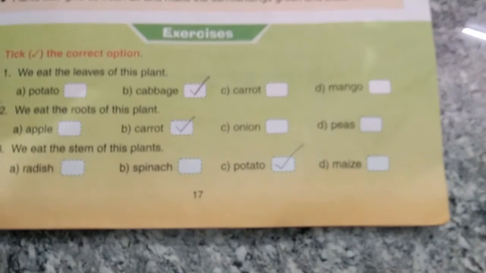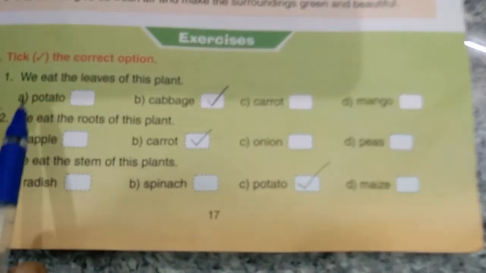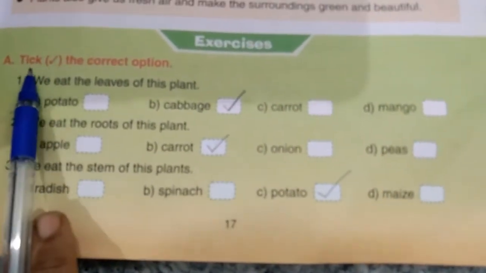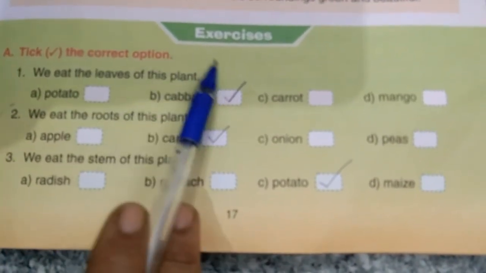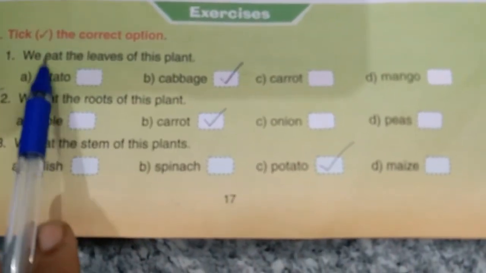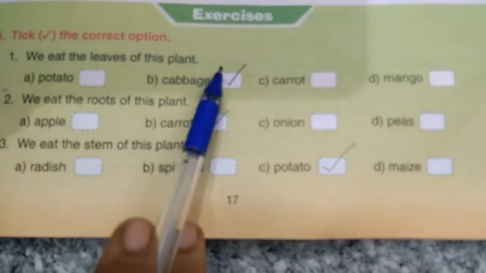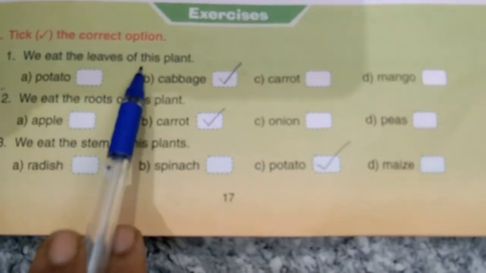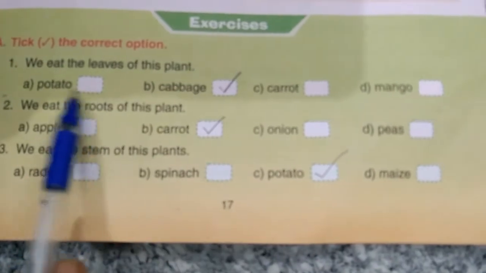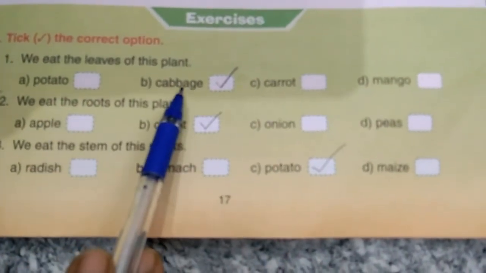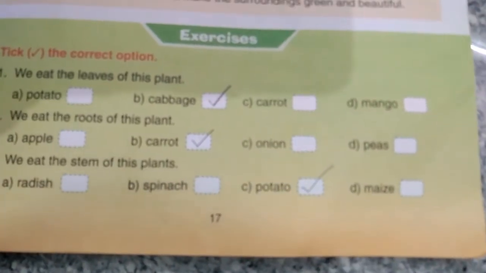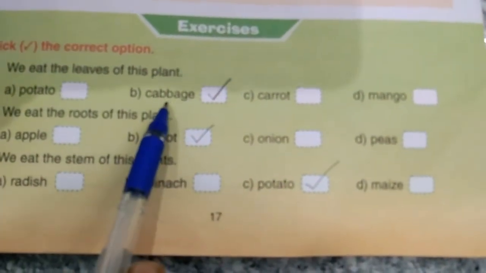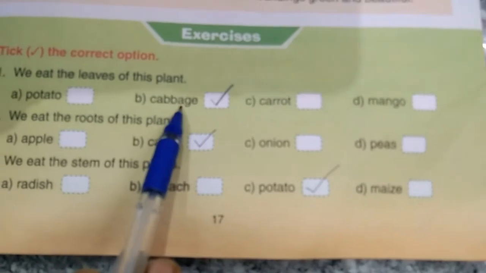Okay, children. Next one, book back exercise. See, here all the answers are there. First question, first Roman is tick the correct option. First question is, we eat the leaves of this plant. Potato, cabbage, carrot, mango. Which one is the leaves of the plant? It's a cabbage is the answer here.